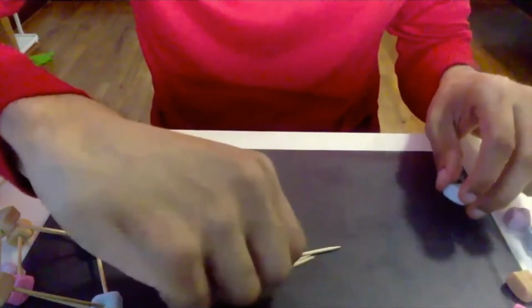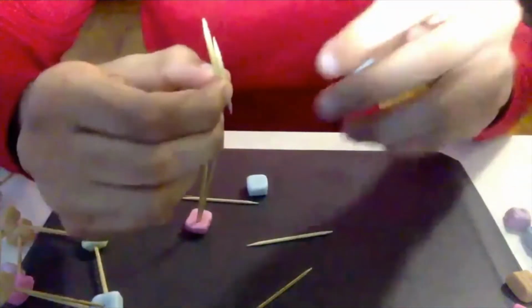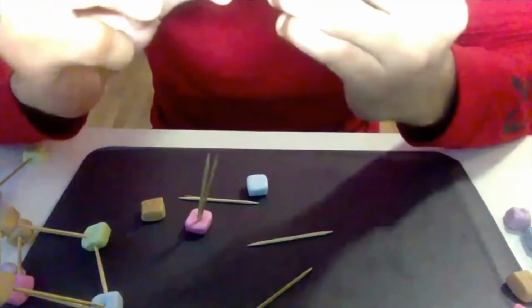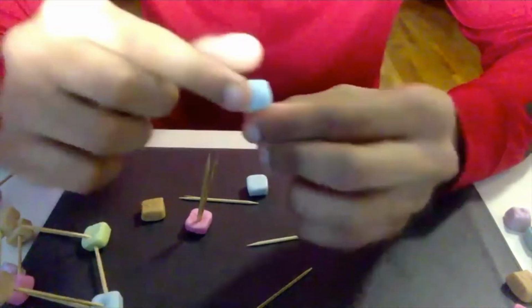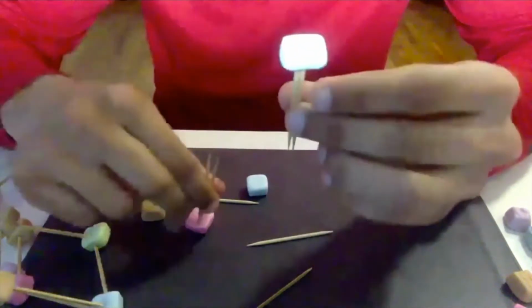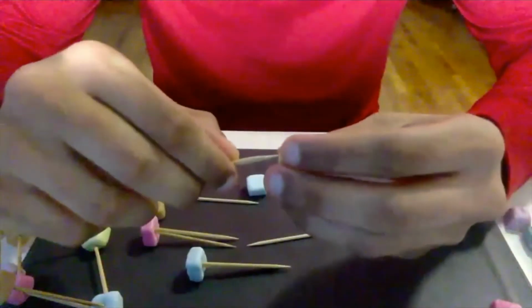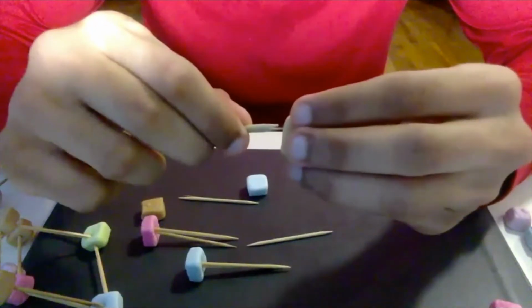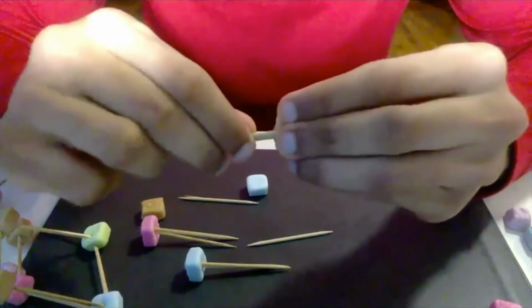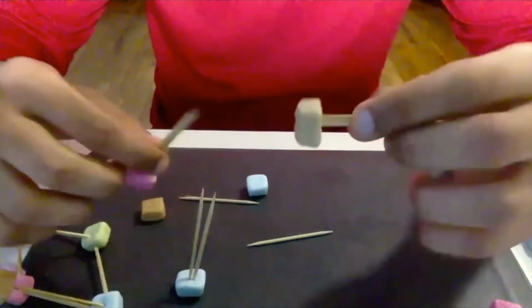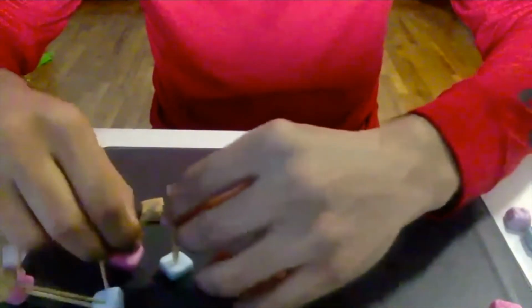So get 2 toothpicks together, and then pierce your marshmallow or piece of candy. So now we have 2 structures like that. And then get another 2 toothpicks and pierce that into a third piece of candy. So now we should have these three structures like that, and this will be for our base that we'll use later on.